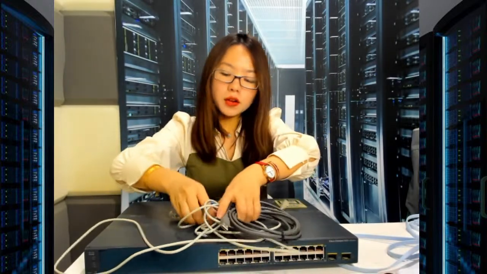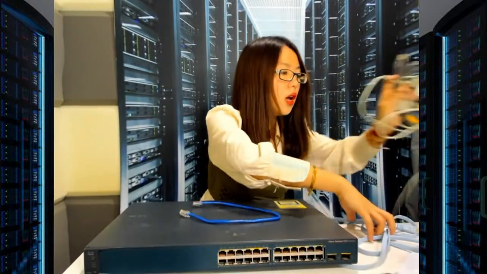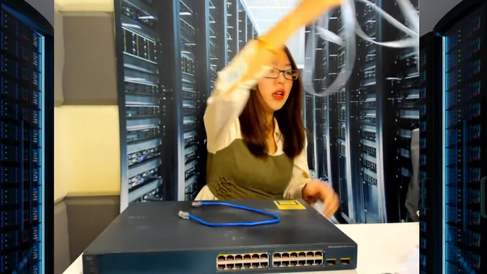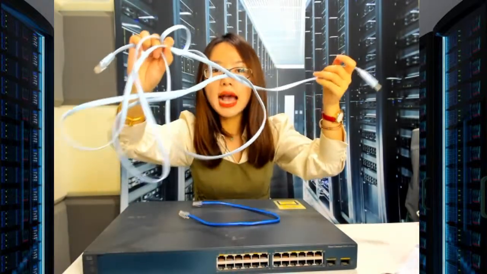Okay, so there is another configuration cable you can see. The configuration cable in my hands doesn't need to be converted because it is console on one end and USB on the other, which can connect to our laptop.